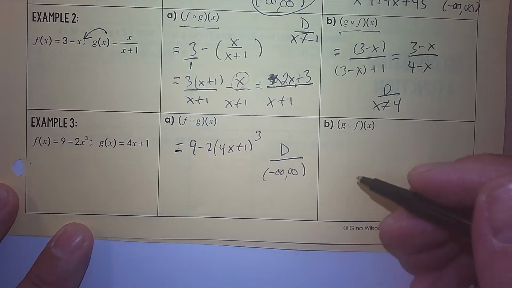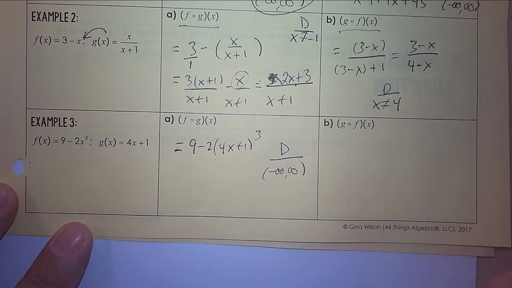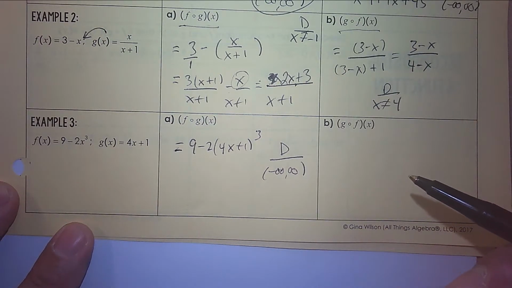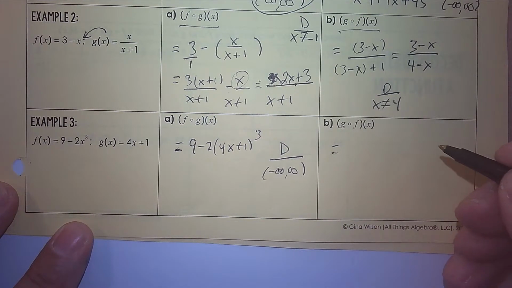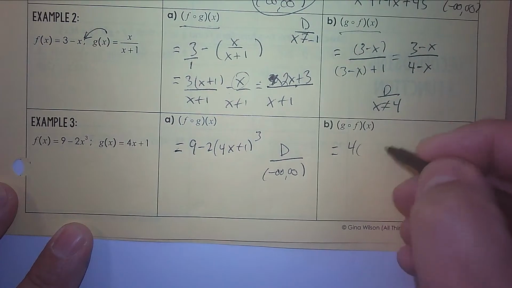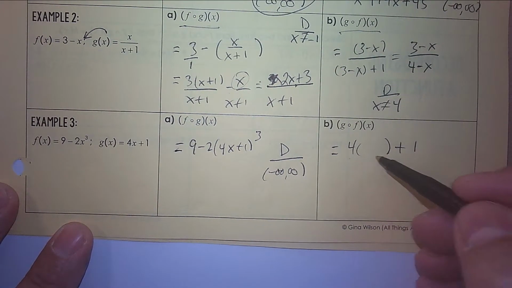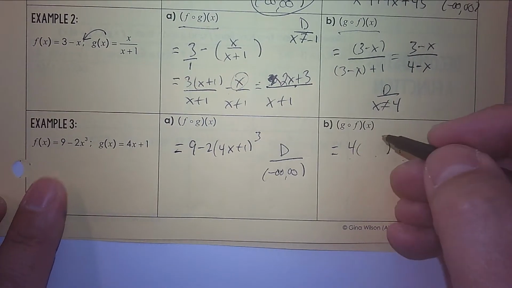Rosie, here we go. How do I do G composed by F? Say it out loud. No, say G composed by F. Say it. G composed by F at X. Perfect. All right, what do I write down? It's 4 times 9 minus 2x to the power 3 plus 1. So instead of 4x plus 1, I take out the x, put in parentheses, and then what goes inside? 9 minus 2x to the power 3.